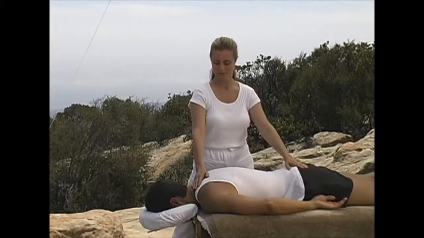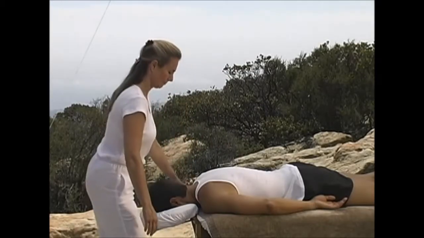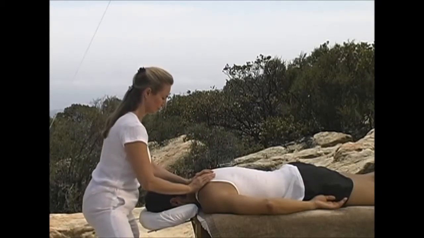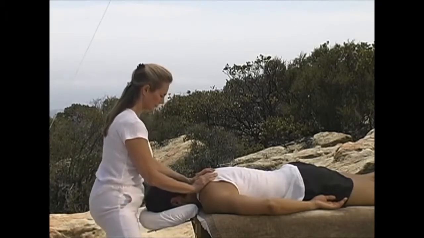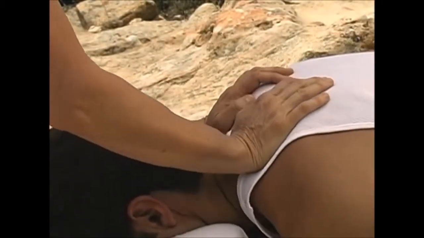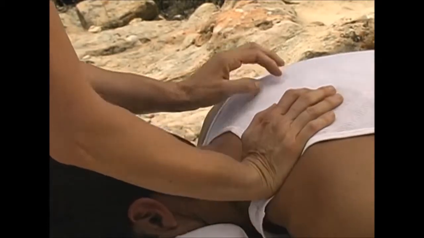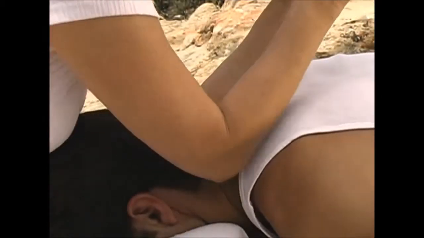Technique 2, trapezius compression. Stand at the head of the table and use your palms to apply pressure into the trapezius, alternating from side to side. You can also use your forearms for this technique.